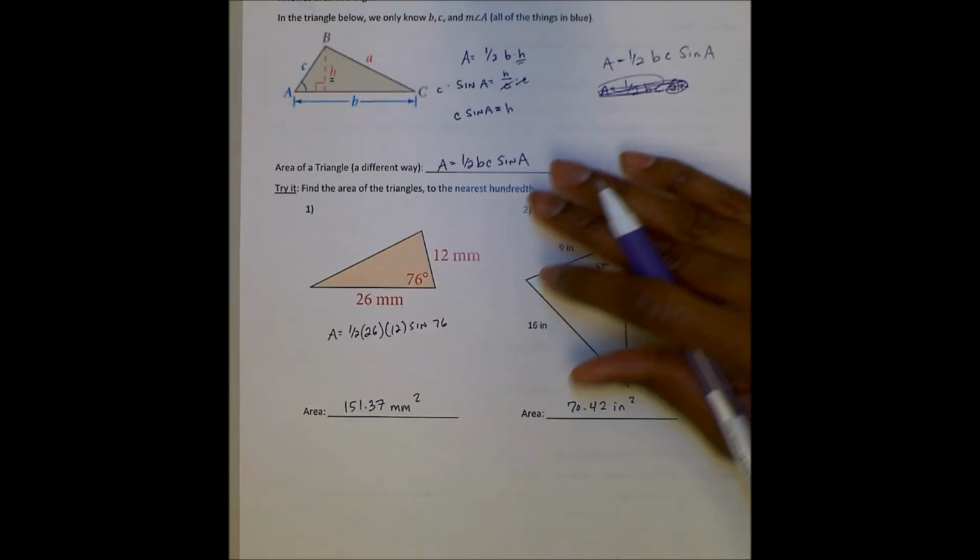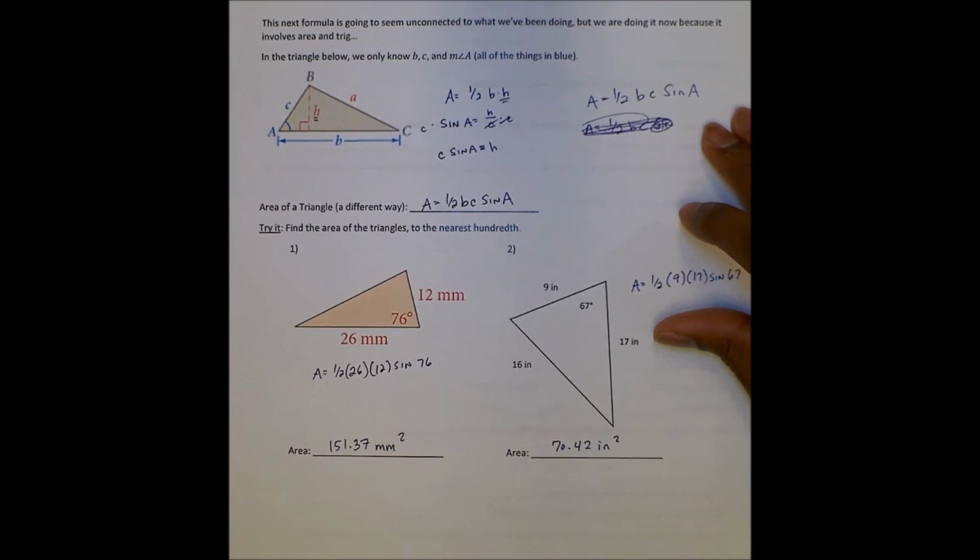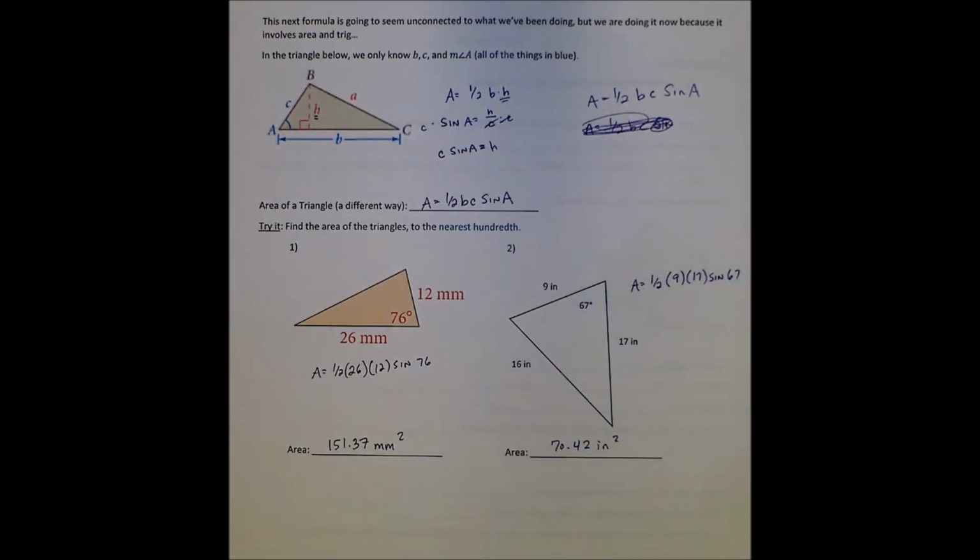Okay. All right. So we talked more about finding the area of regular polygons using the 1/2 apothem perimeter equation, and then we also talked about trying to find area of triangles in a different way using 1/2 BC sine A.